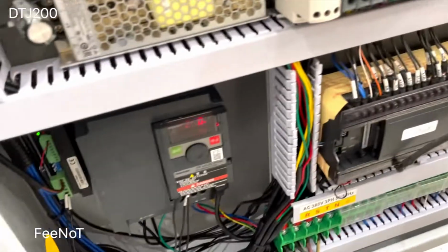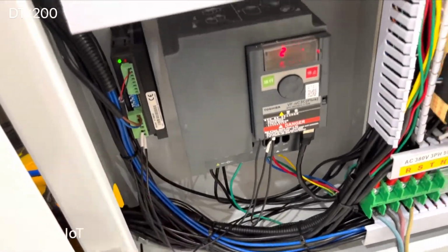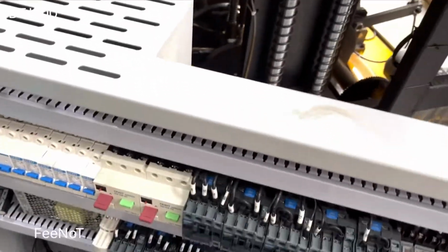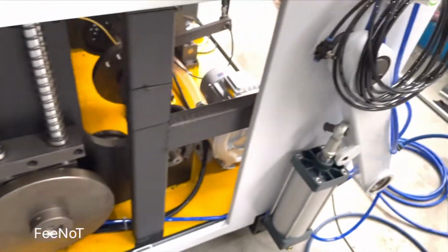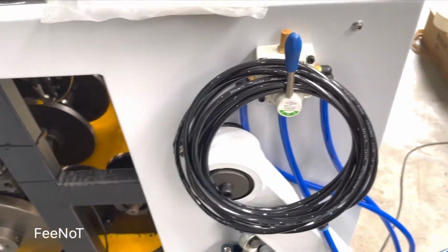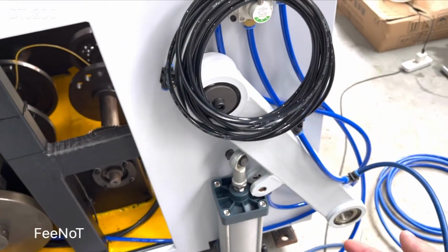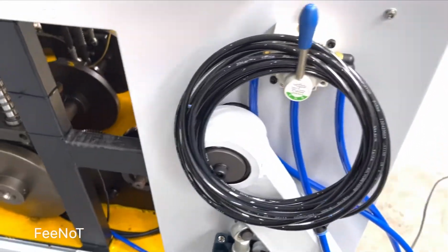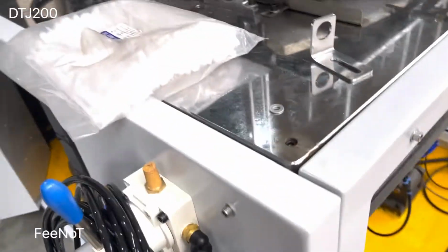Inside, here's the step motor. Here's the step motor, and you need to connect the compressor. And after you connect the compressor, here's the feed paper. Also, here's the bottom paper lift control, and you feed.